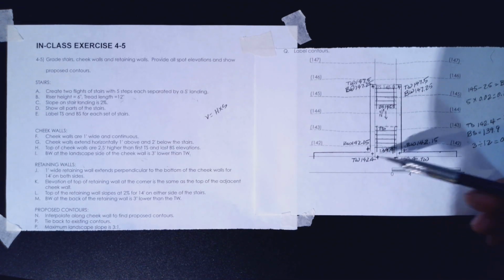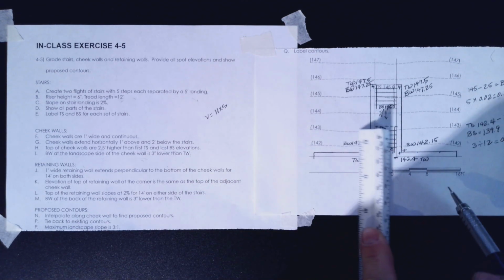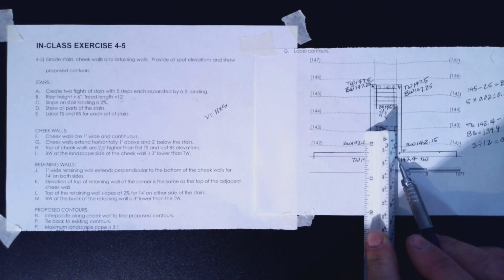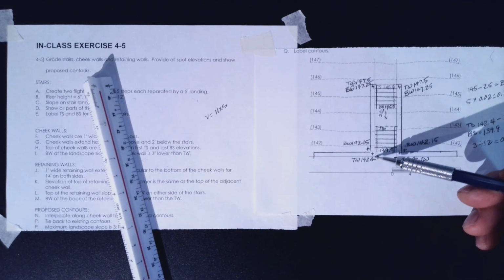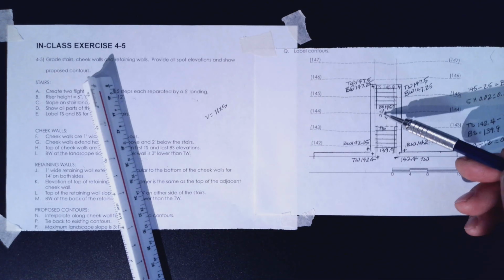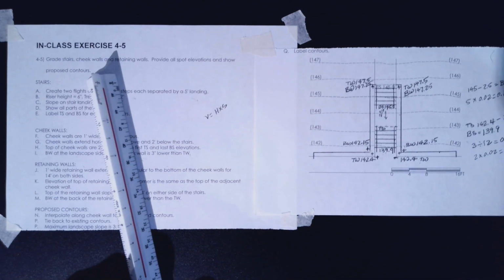We're just going to this corner right here. If you measure this with a scale, you'll see it's 2 feet from the bottom of the step to the corner. 2 feet at 2%, so 2 feet times 0.02 equals 0.04.